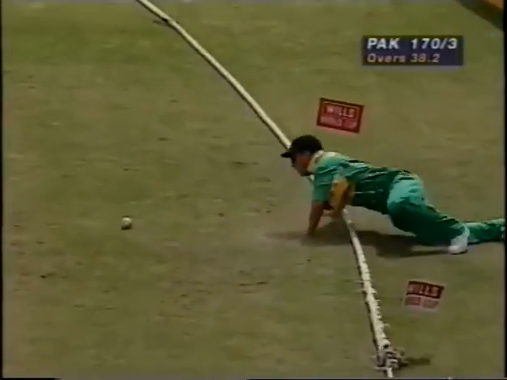Well, this is the sort of fielding that not only saves a couple of runs, but it keeps the morale of the bowlers up. I mean, that could easily have gone for 4. Super stop.